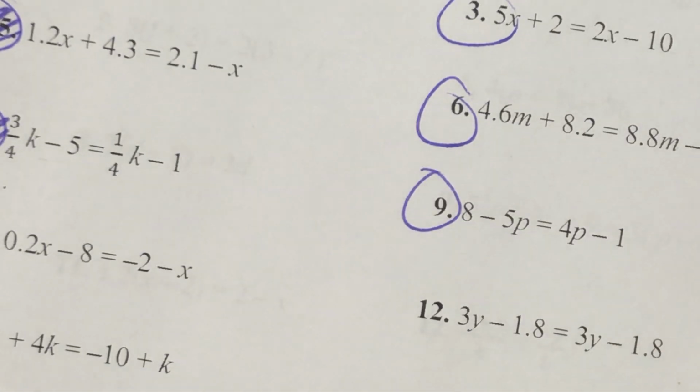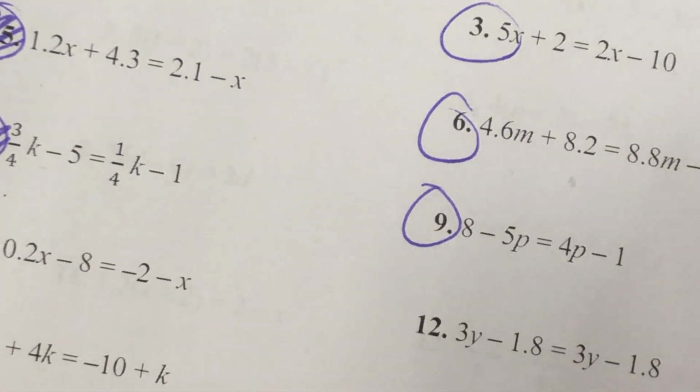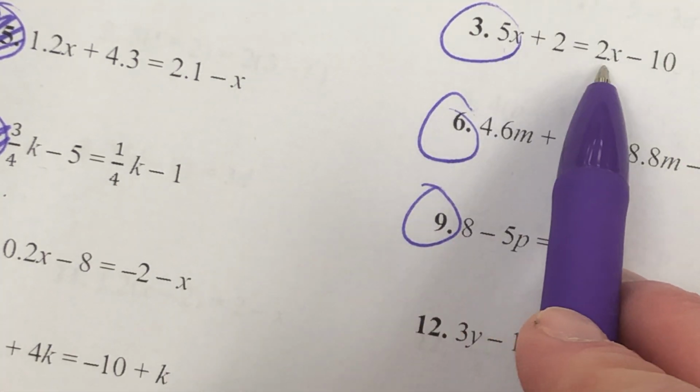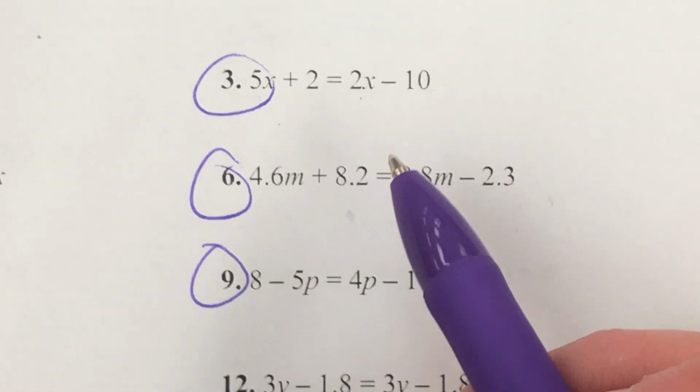And then we'll do 3 more just so you have a point of reference. 5x plus 2 equals 2x minus 10 out of 5x and 2x. Oh, sorry, I didn't know you could see that. I never look at my phone. I always look at the paper.